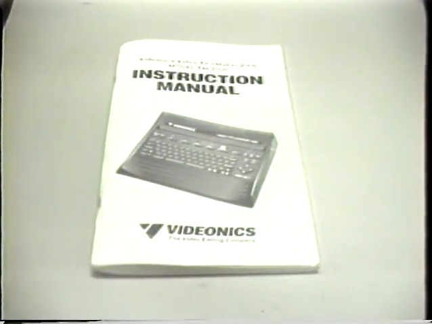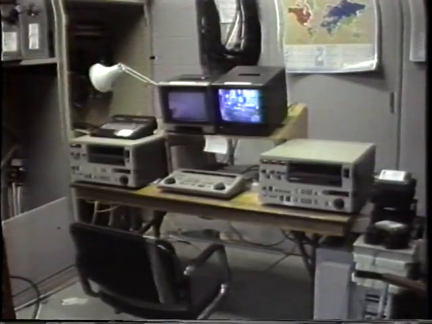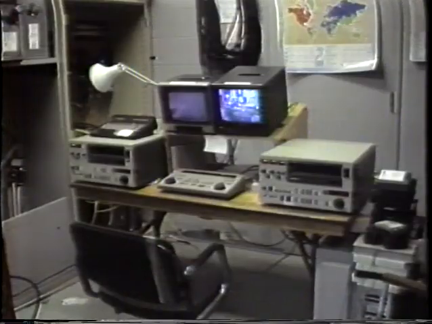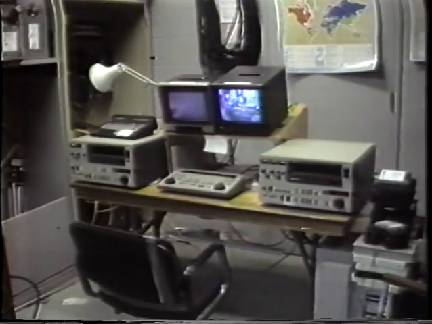If you want to learn some more about this title maker, please consult the owner's manual, which can be found on the editing table. If you have any problems with using the editing system or the title maker, ask any one of the CUTV members who may happen to pass by.